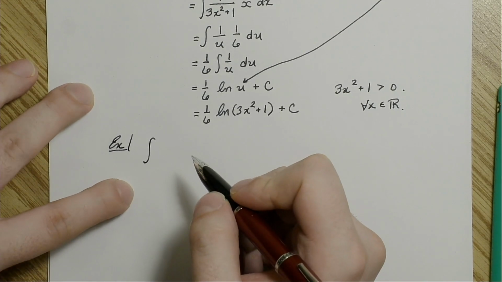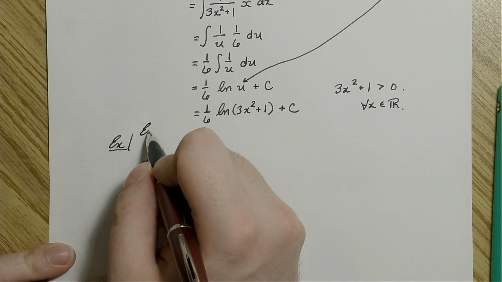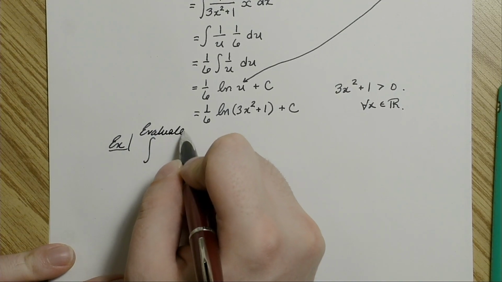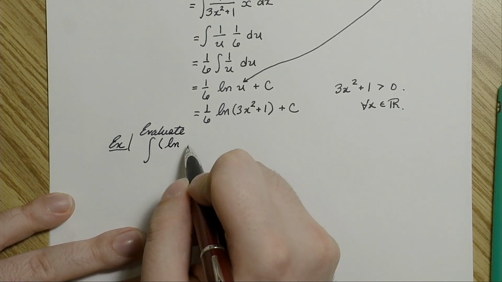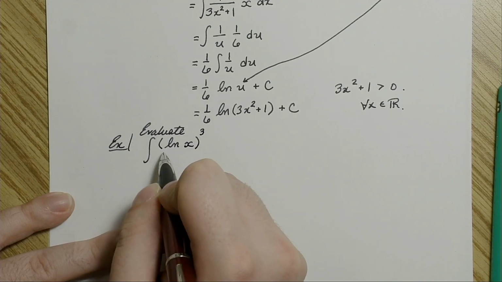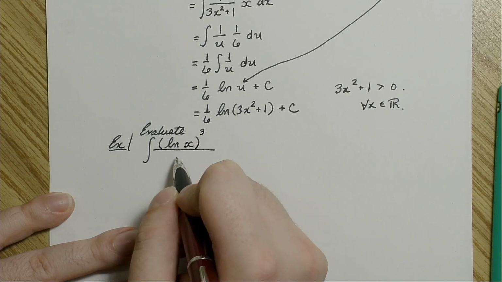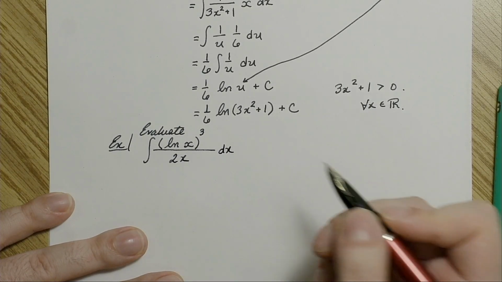Here's my integral. And again, we're going to evaluate this. We're going to take the natural log of x, cube that, and then divide by 2x, dx.